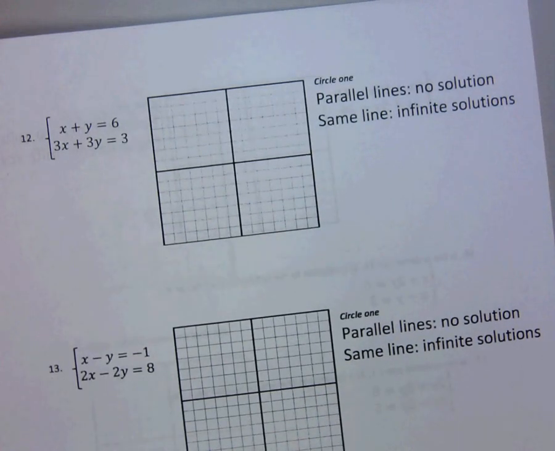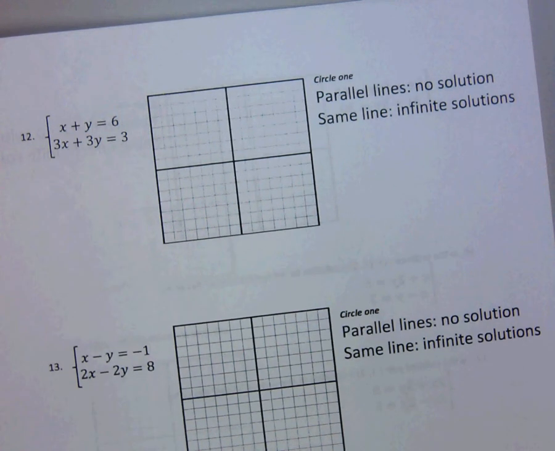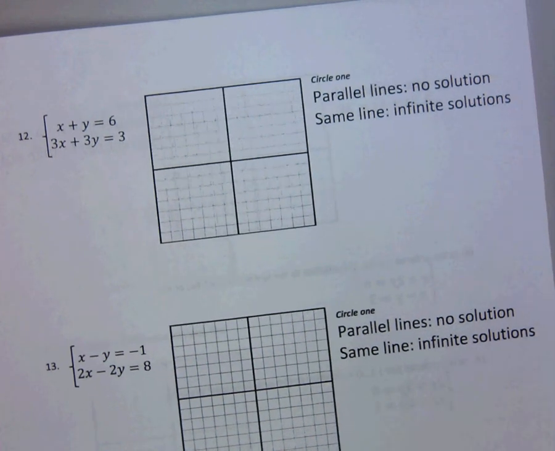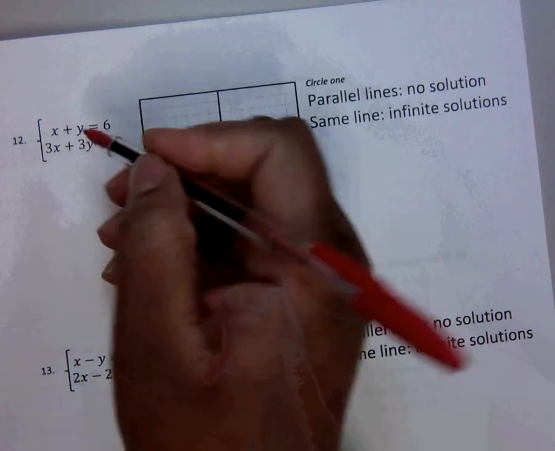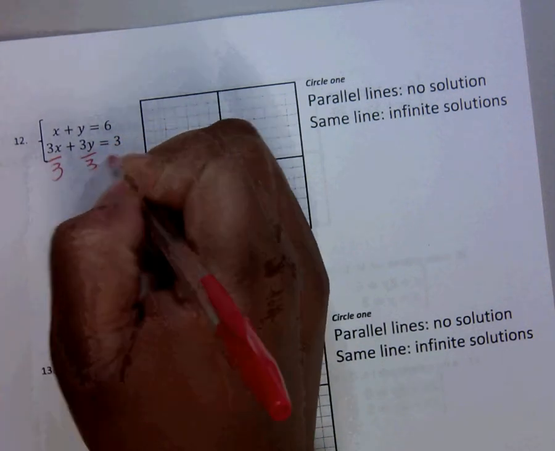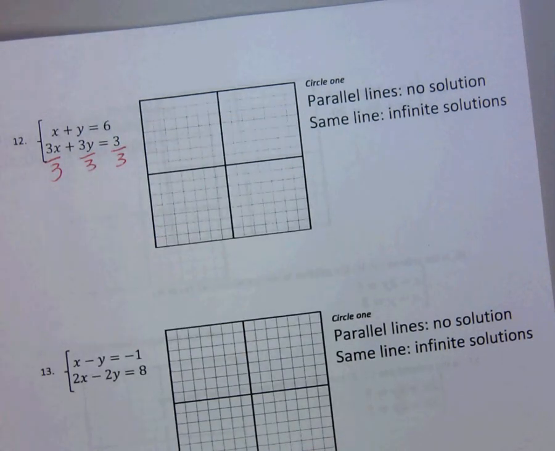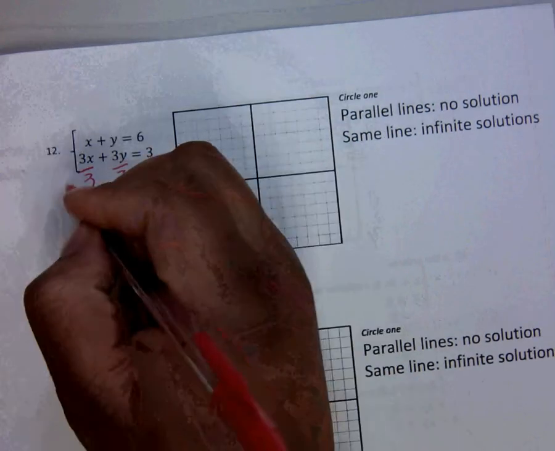So number 12. X plus y equals 6, 3x plus 3y equals 3. I want to start with the second one because I want to see how many people can catch my mistake. What's going on here? Is that right? No, it's not. This is wrong.